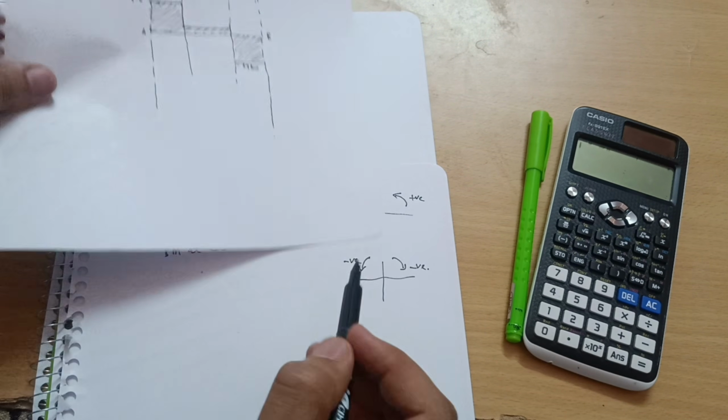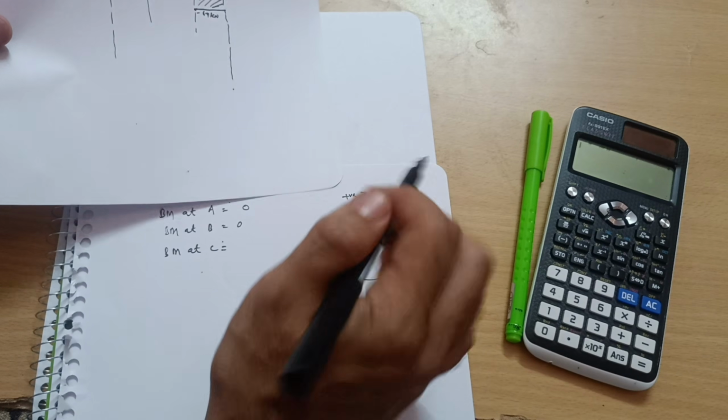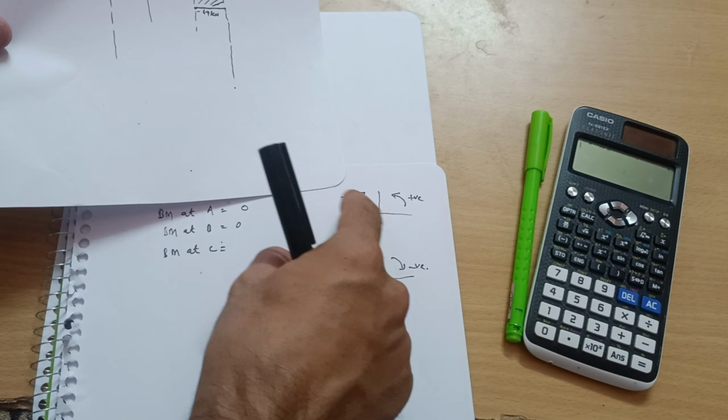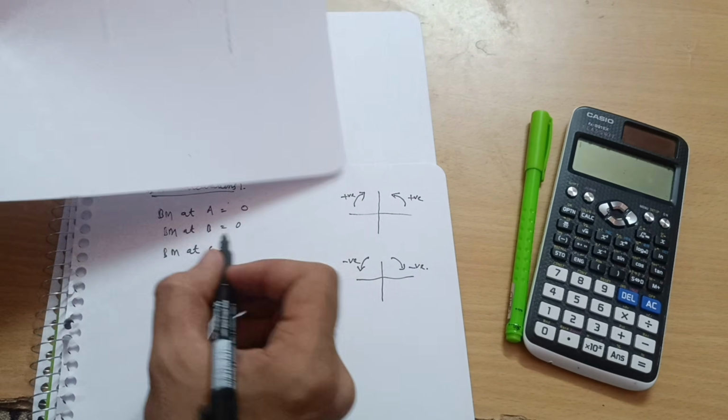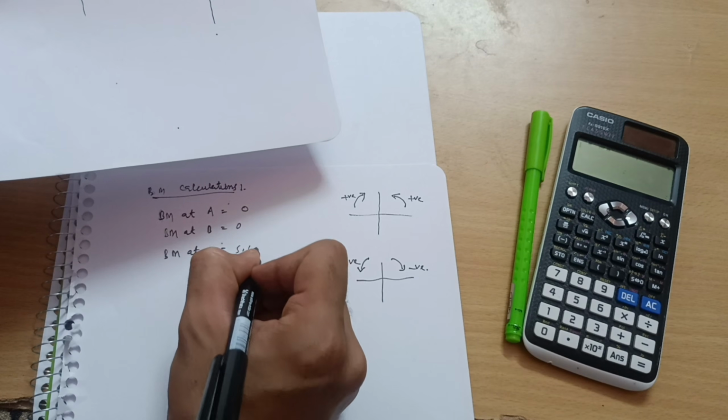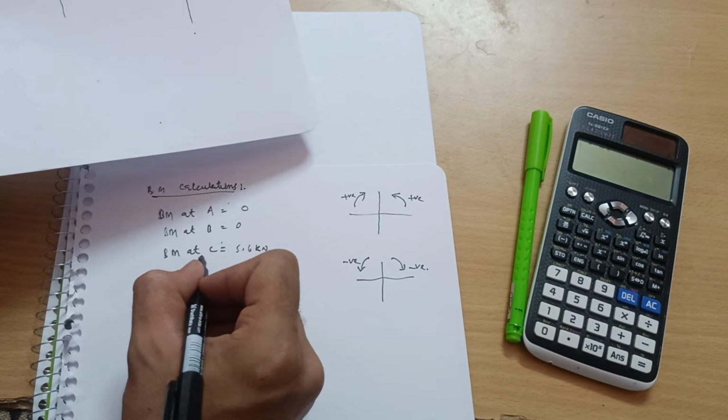So this is your upward. So what I have to take here, this is clockwise on the left hand section, I have to take it positive. So I can take here 5.6 kilonewton. This is your bending moment at C.